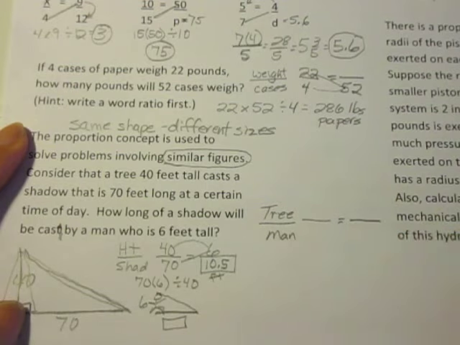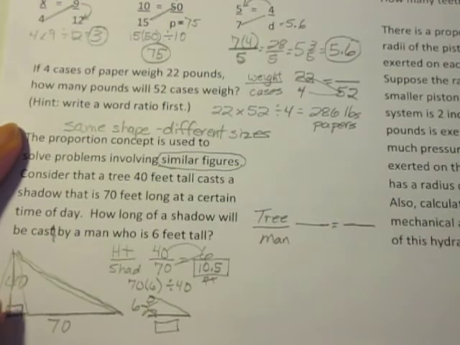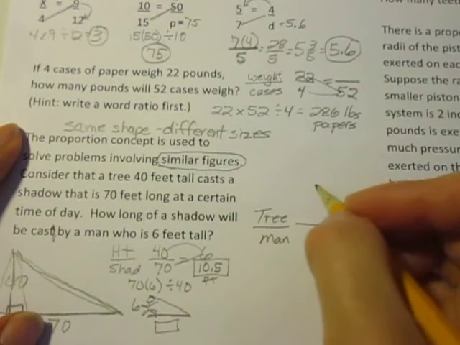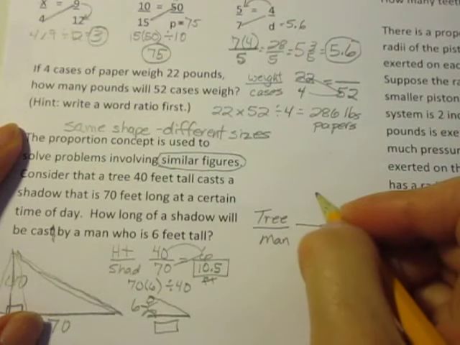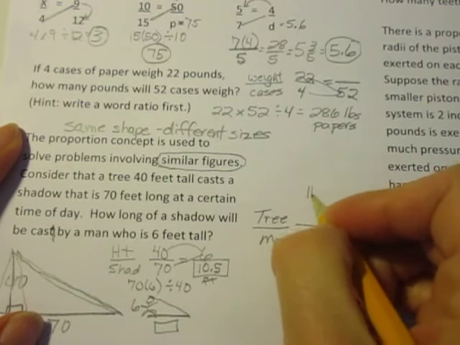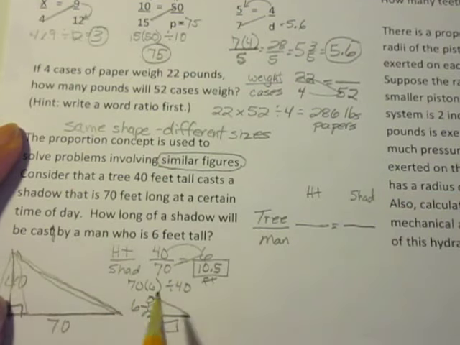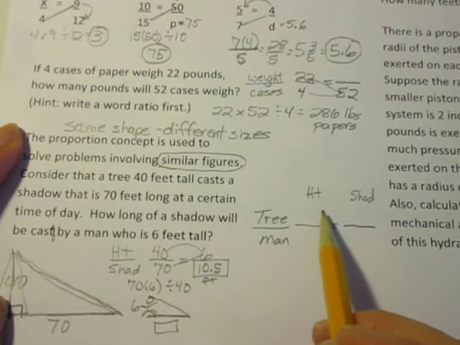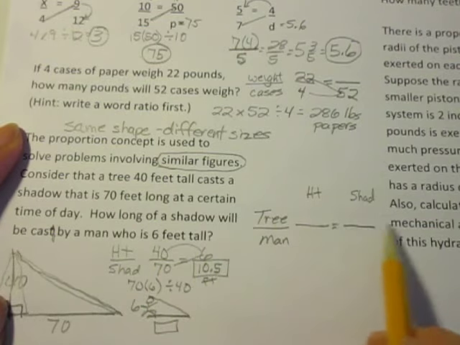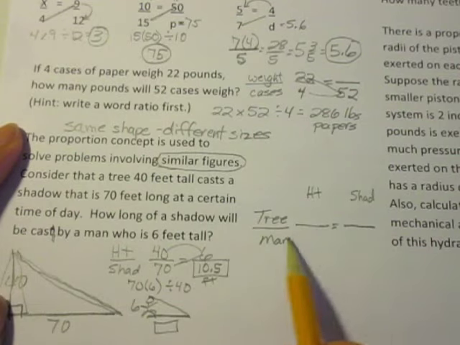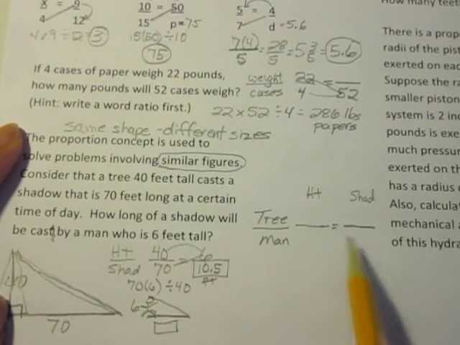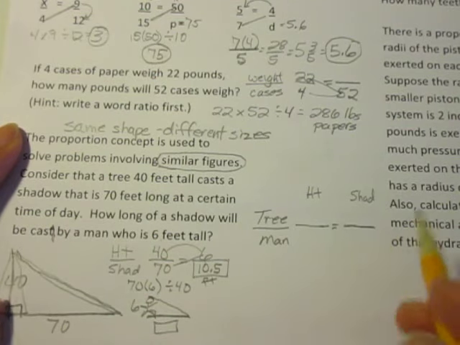And so this is a little bit different organization here. I could be looking at the ratio between their heights compared to their shadows. So rather than labeling this as information about the tree compared to the man, I'm now looking at the tree being a vertical relationship and the man being a horizontal relationship. So I'm just organizing this a little bit differently.